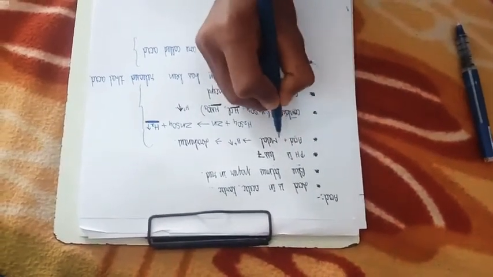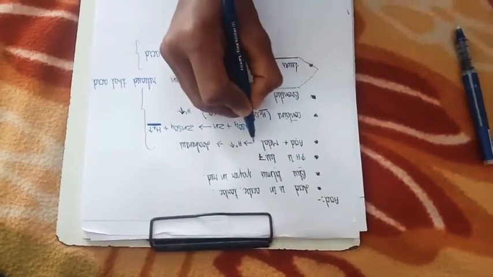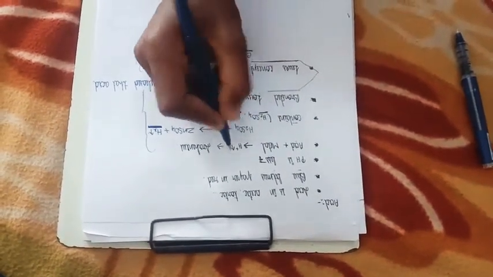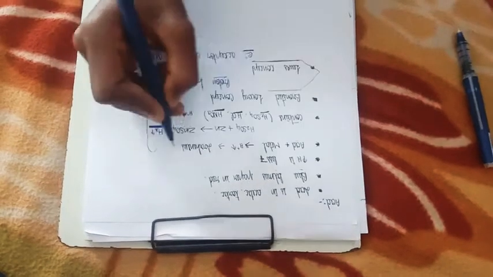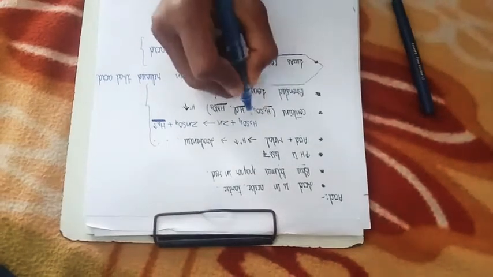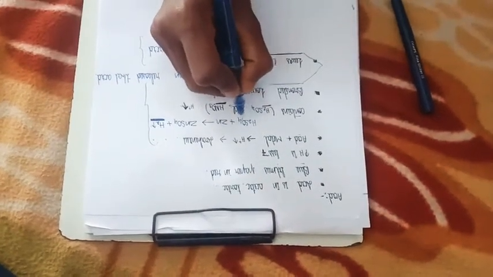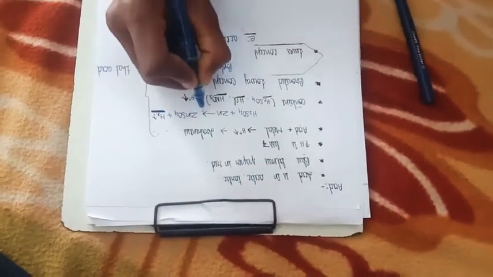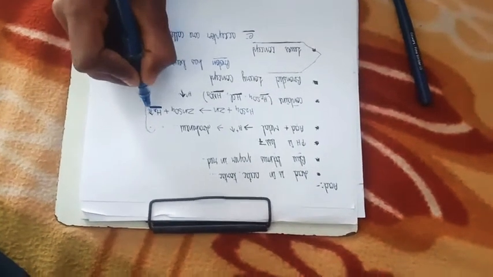If acid reacts with a metal, it releases hydrogen, H plus ion, according to Arrhenius. For example, we take one more example, H2SO4 plus Zn, zinc, gives zinc sulfate plus H2.